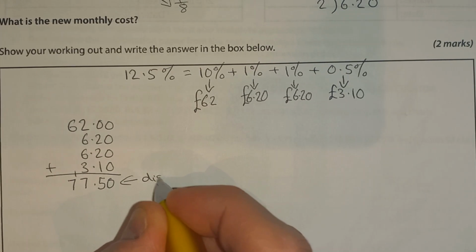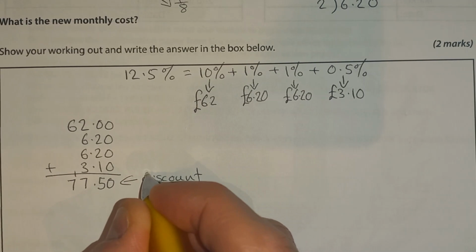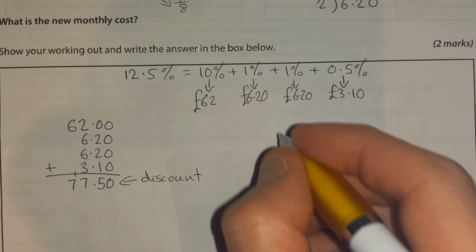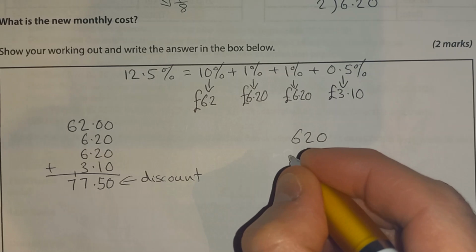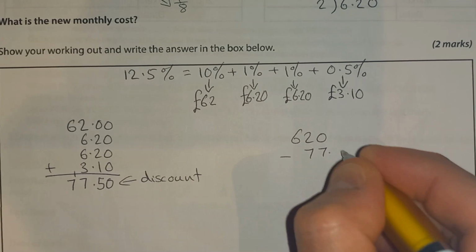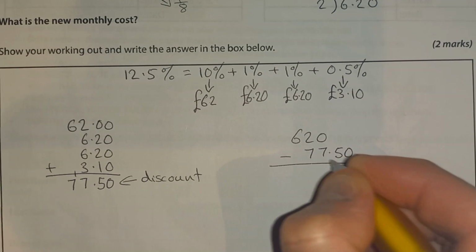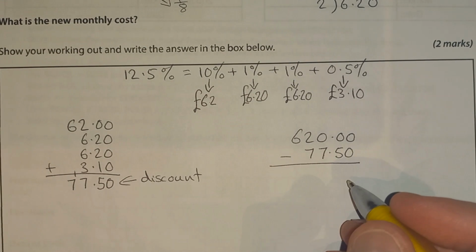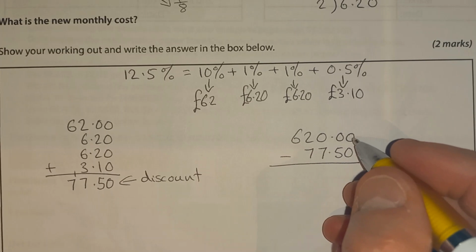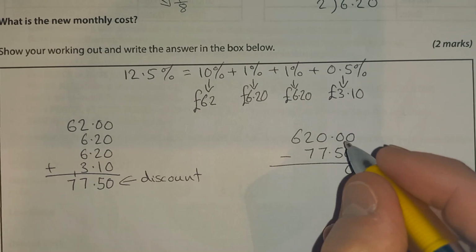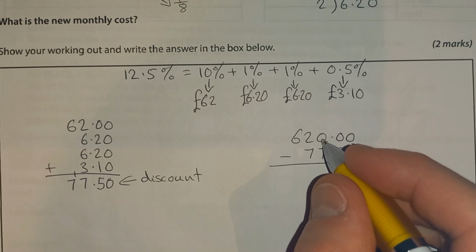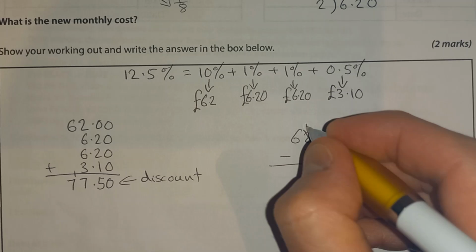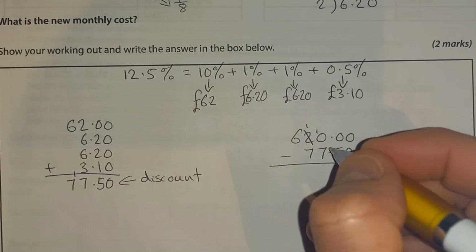Now this is the discount. So this is how much off the price we can take. So the original price was £620, and we're going to reduce it by £72.50. So as we did before, I'm going to put zeros up here, so we've got something to take our 50 away from. 0 minus 0 is still 0. 0 minus 5 can't do, so I need to take 1. I haven't got 1 to borrow from here, so instead I'm going to go to the 2, reduce that to 1, and add a 1 here to 10.